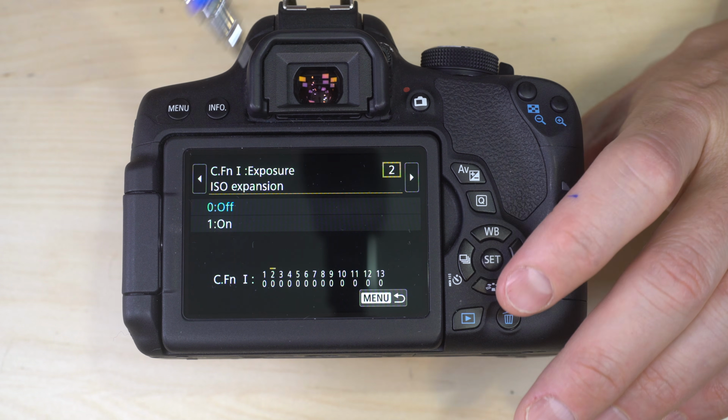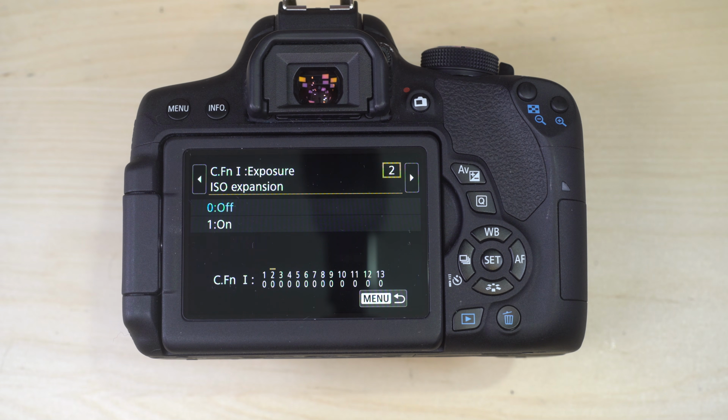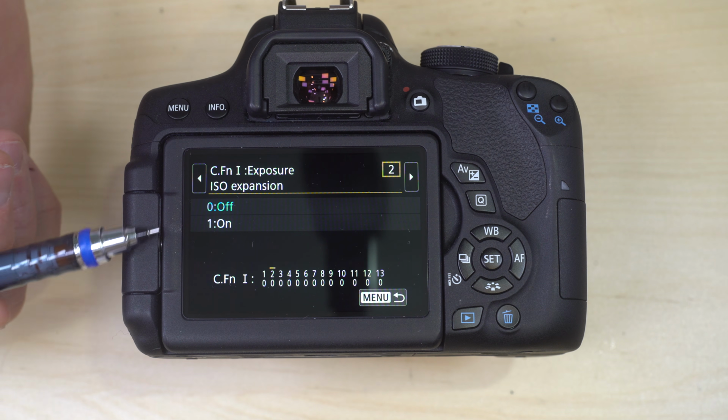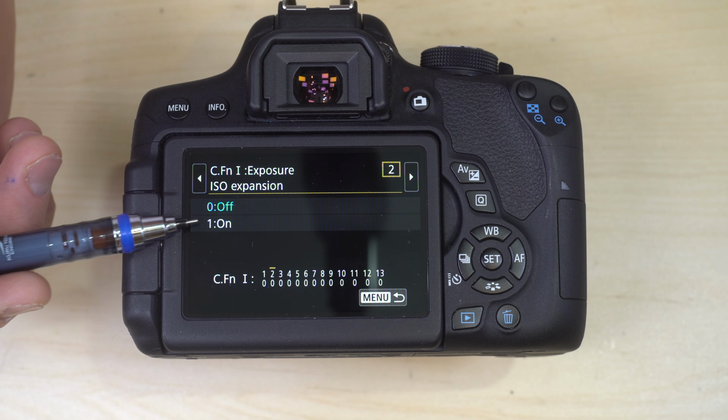This is ISO expansion off or on. With ISO expansion, it allows higher ISOs to be accessed with your ISO setting. And this is generally just a personal preference. Now, with a camera like this, if you enable it, you're going to get access to either, I think it's 25-600 is the new top ISO that it will give you. That's not something you're going to shoot with on a day-to-day basis.